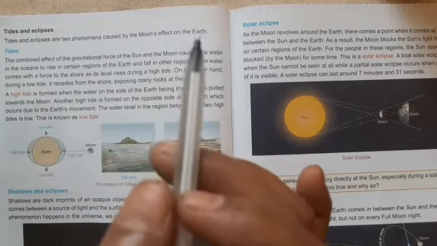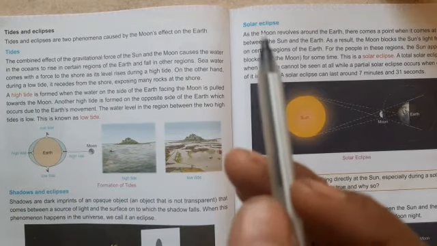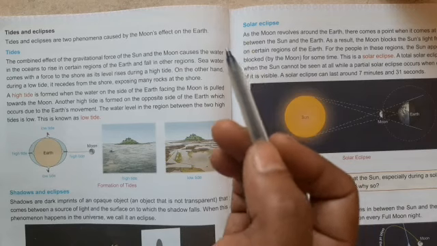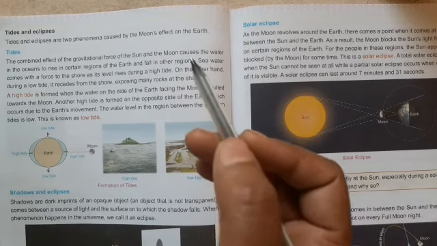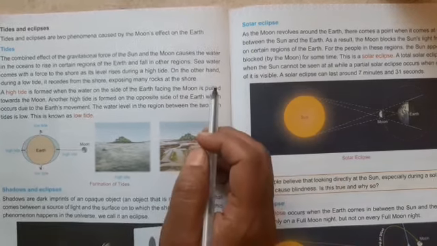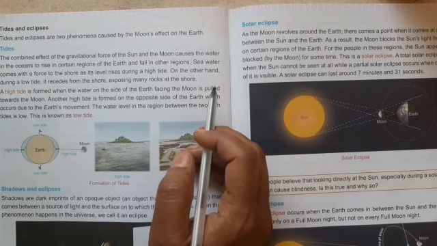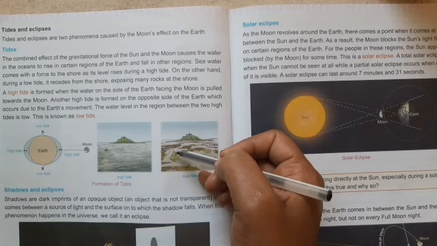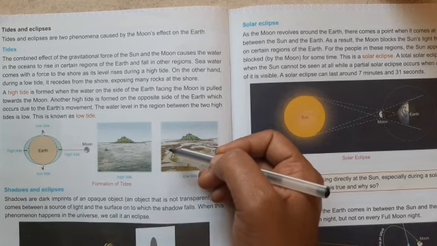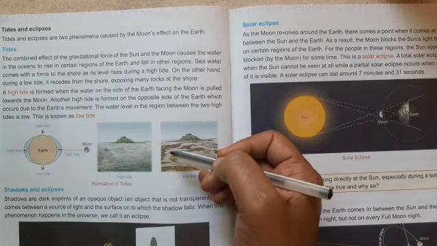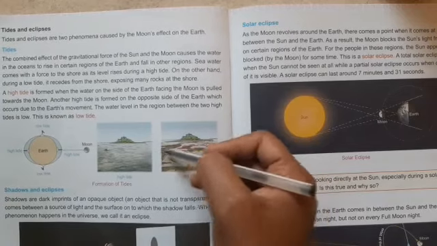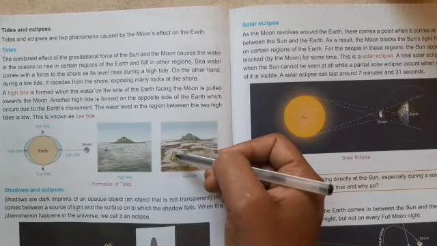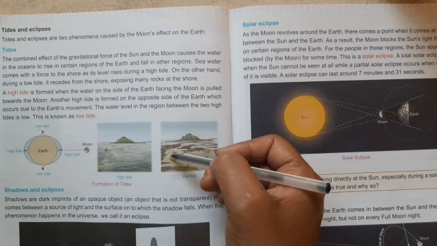Tides: the combined effect of the gravitational force of the sun and the moon causes the water in the oceans to rise in certain regions of the earth and fall in other regions. Sea water comes with a force on the seashore as its level rises during a high tide.